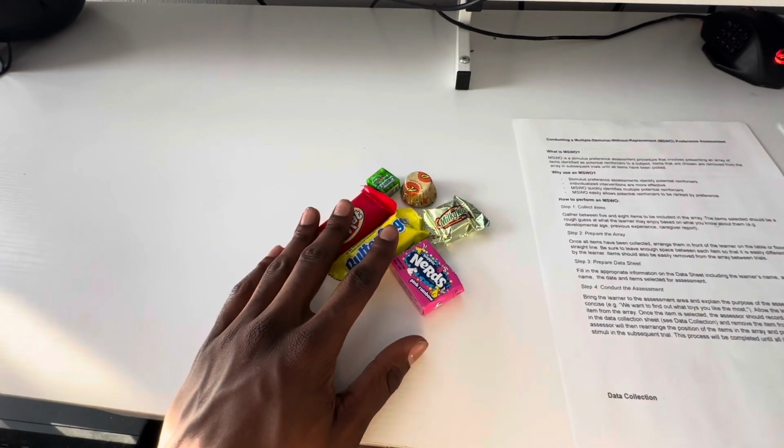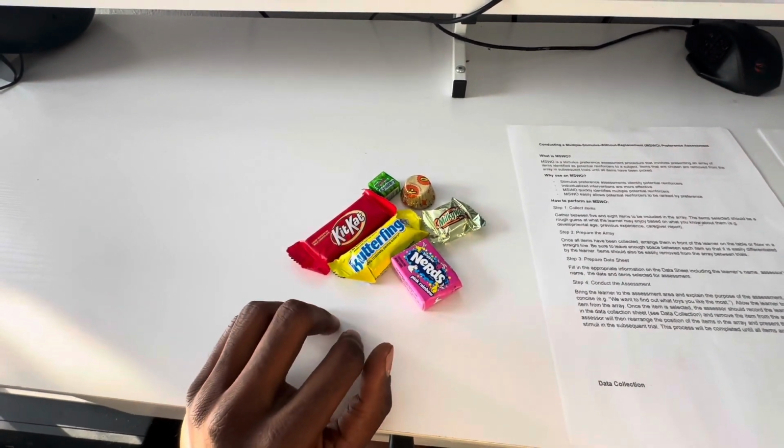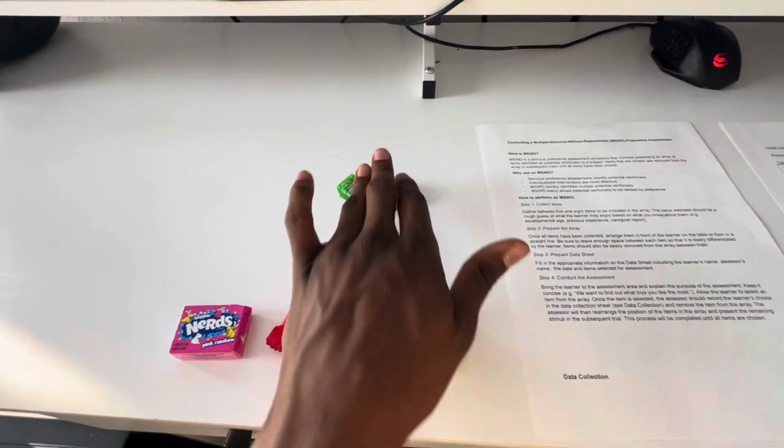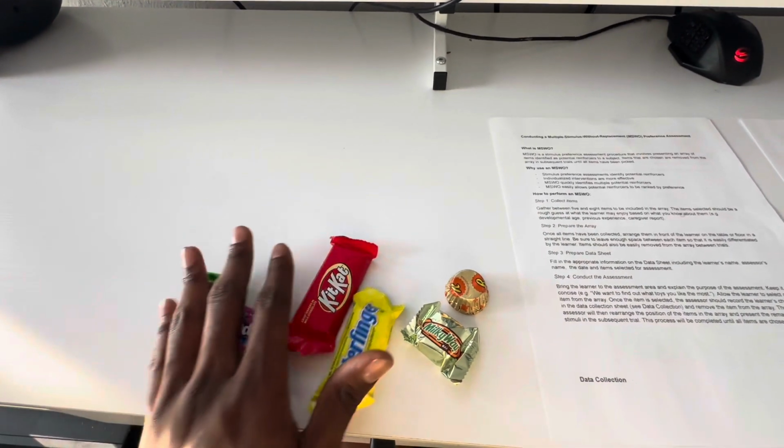In this case, I'm assuming that my client has a bit of a sweet tooth, so I've gathered some candy. I have with me some Nerds, a Butterfinger, a Kit Kat, a Milky Way, Reese's, and some gum.